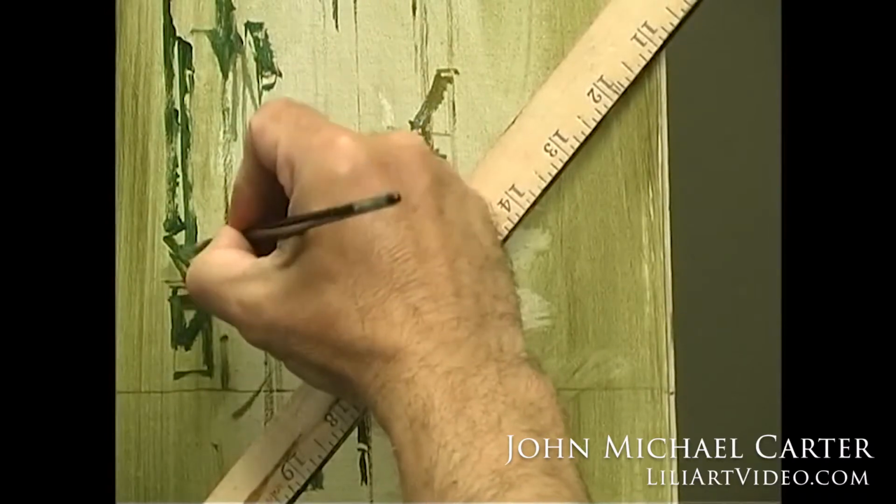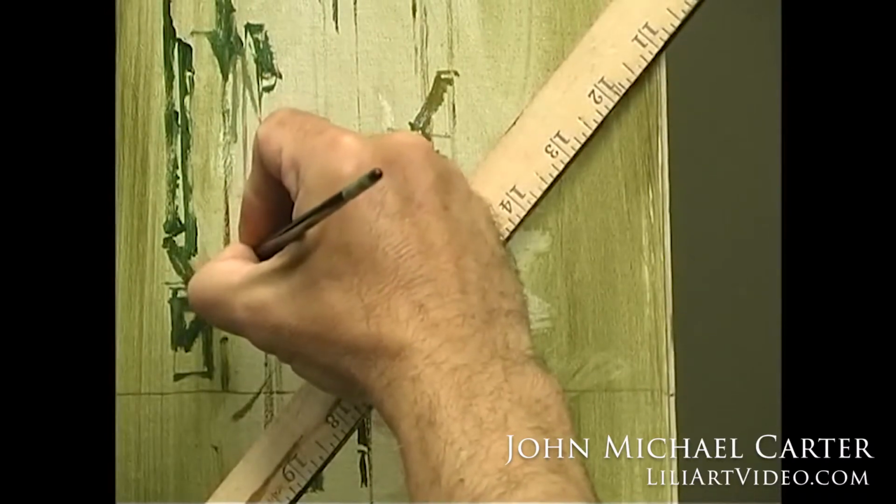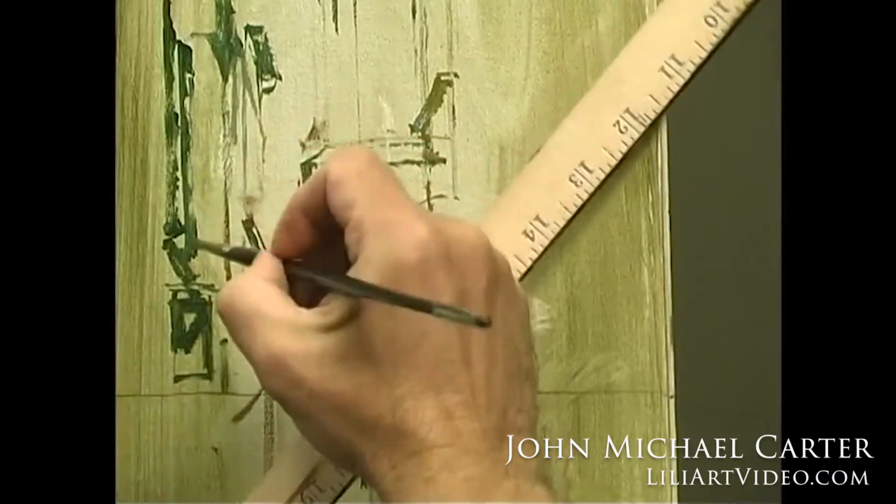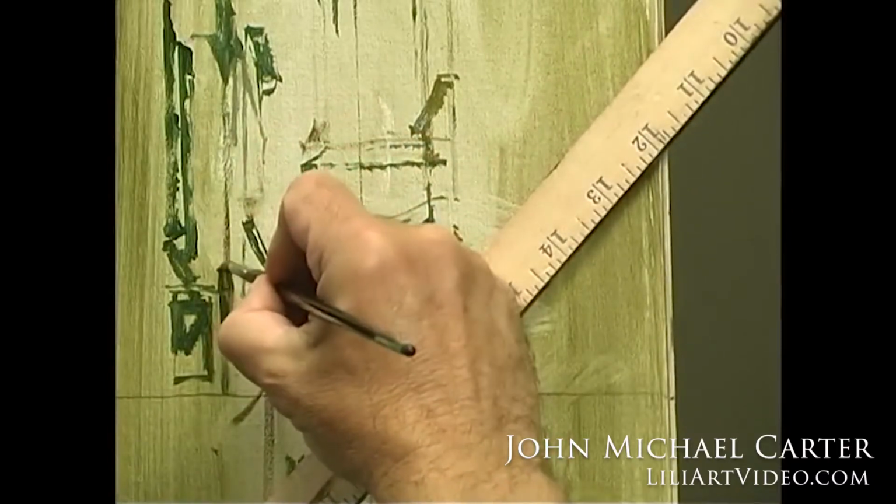A little dark that runs right down to that. And one beside it.